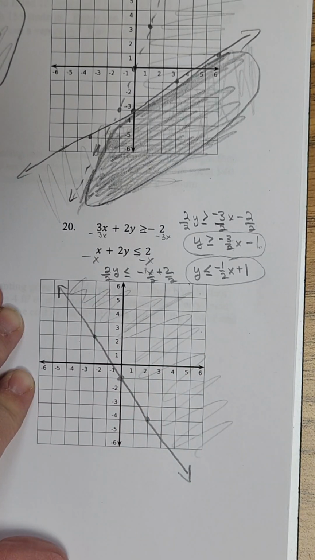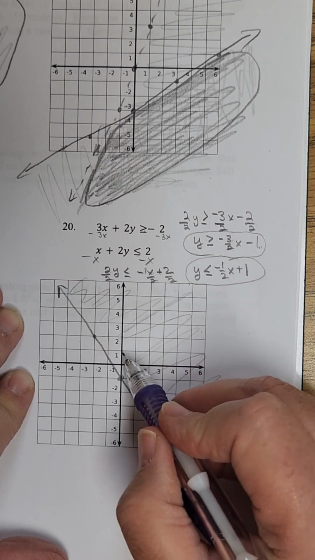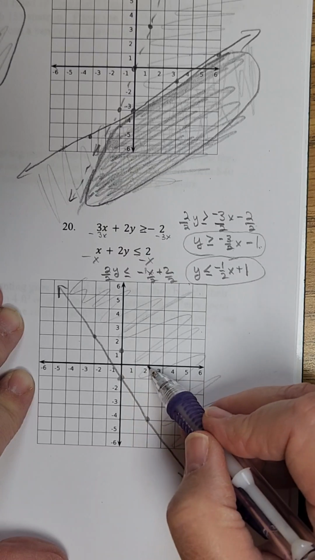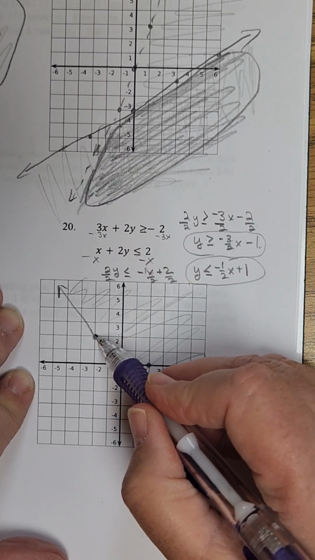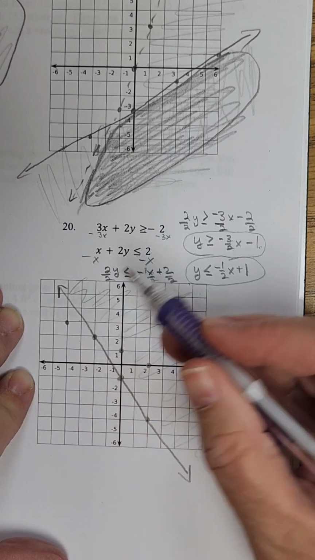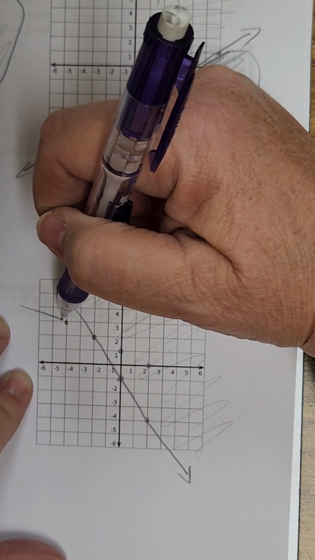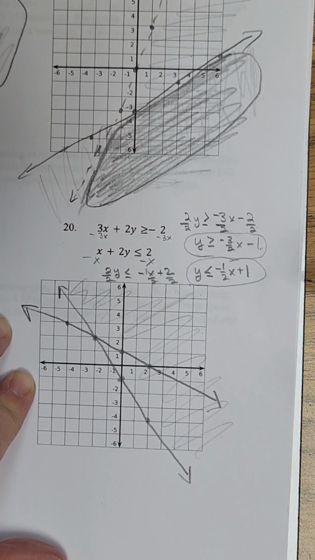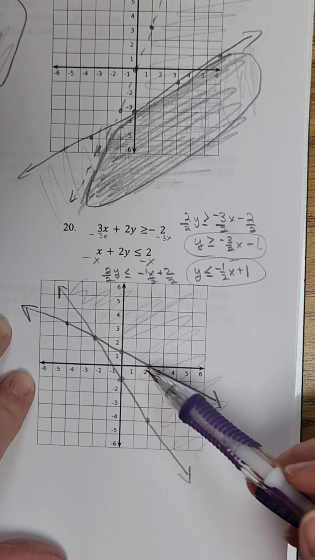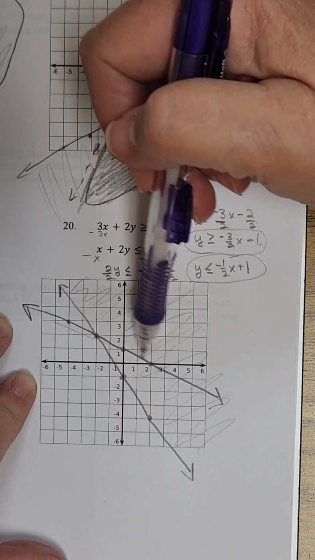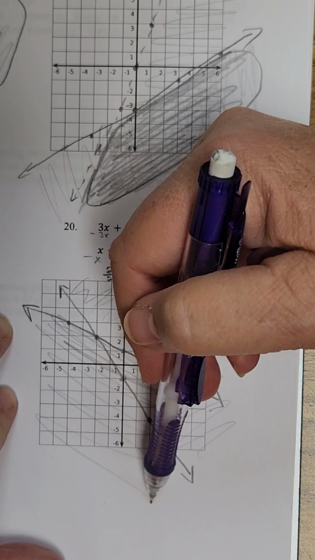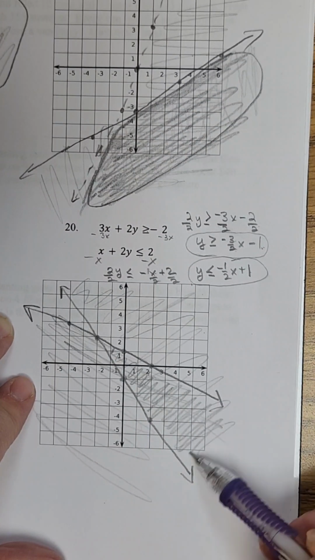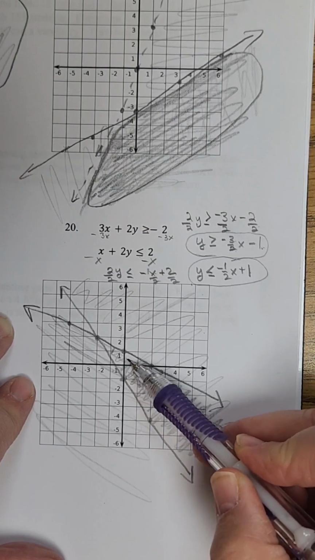All right. And then on this one, we're going to start at positive 1. It's a negative 1/2, so we go down 1, over 2, to the right 2. Up 1, left 2. Up 1, left 2. So this one is going to go like that. And it is below. So it's down here, like in this area. All this down here, but they overlap in here. There we go.